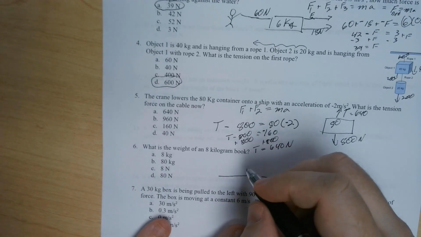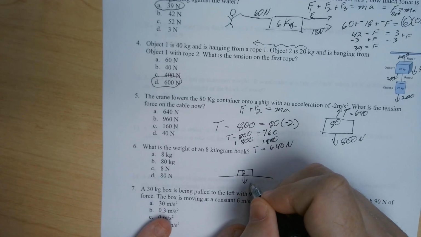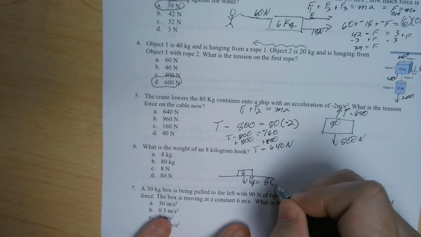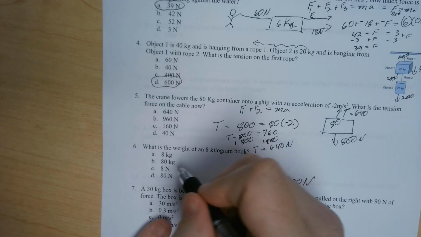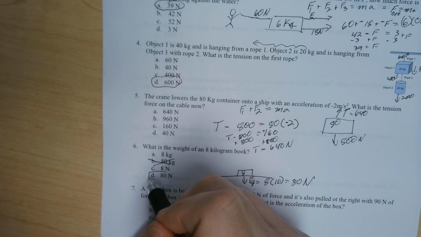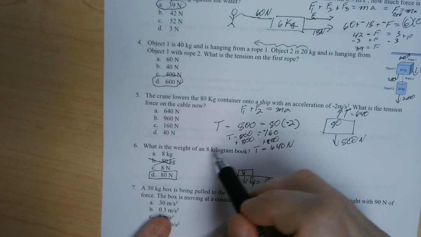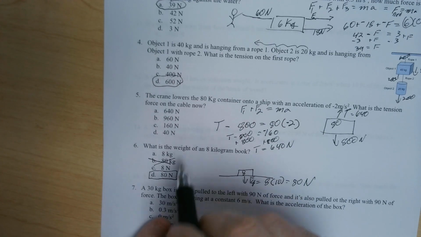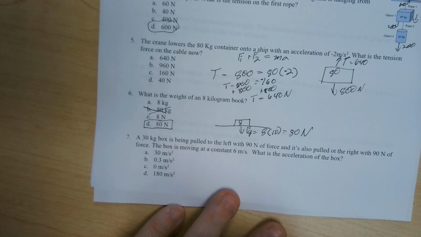This is a relatively simple problem in the sense that there's only one step. This is an 8 kilogram book. My force of gravity is going to be the mass times the acceleration due to gravity, which is 10. So it's going to be 80 newtons. Keep in mind that this is not the correct answer, that we are in newtons, not kilograms. Sometimes we get confused and we say that kilograms is a weight. It is not a weight, it is a mass. Our weight is always going to be a force and in newtons.